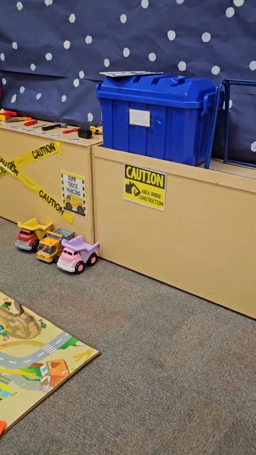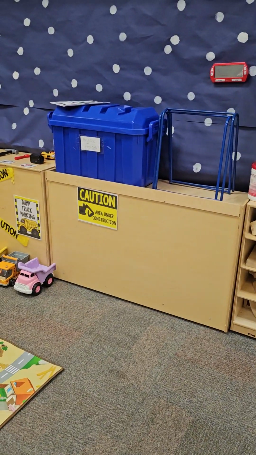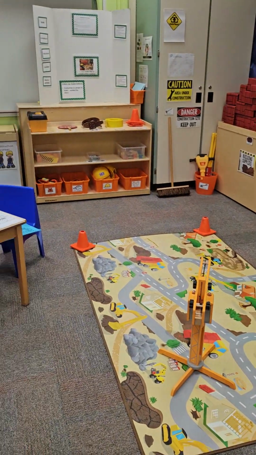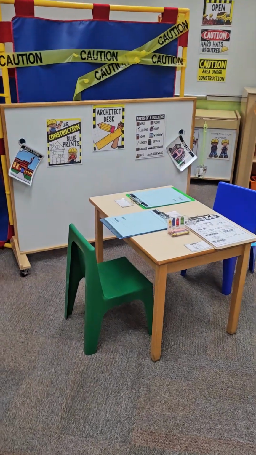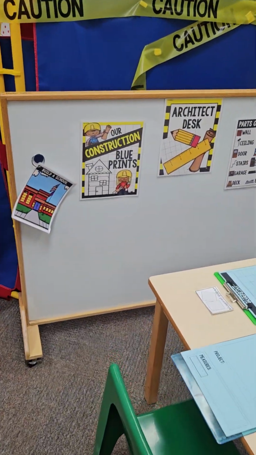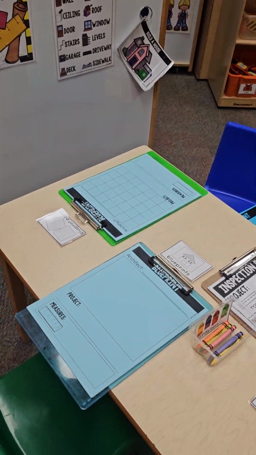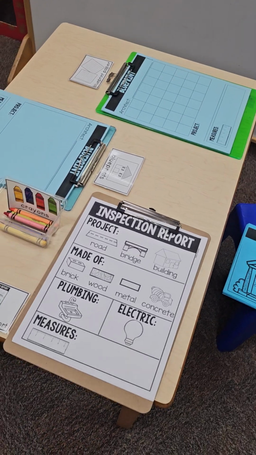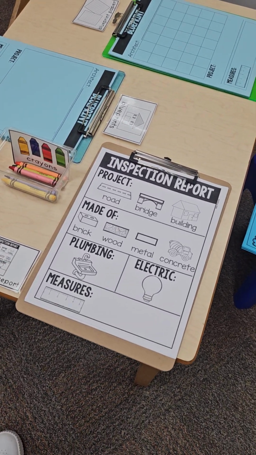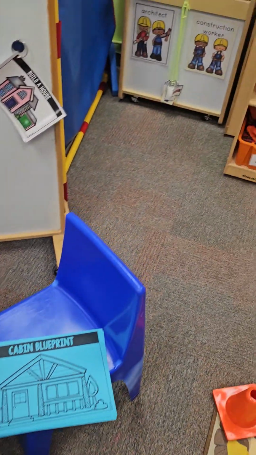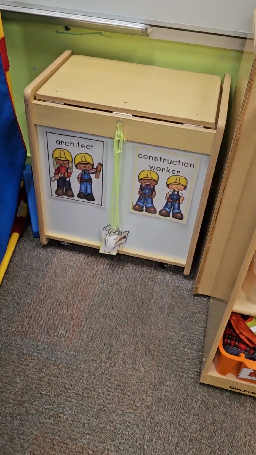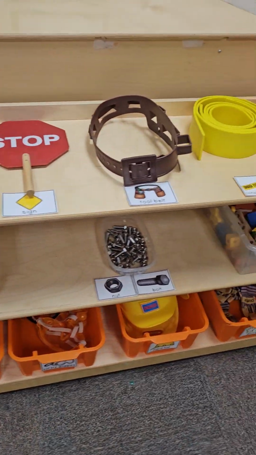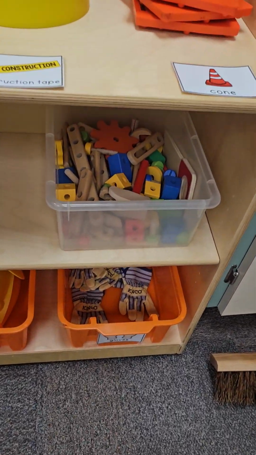Then we have construction. So ISPD and ECSE, there's your tab for other activities if you need them. Construction and engineering is this one. So we're going to start over here. There are plans that they can use. They have blueprints that they can make and look at and draw from, whatever they build, before or after. They also have an inspection report so they can check what they've built. There are role tags so they can decide if they want to be the construction worker or the architect. And then of course we just have all different kinds of things that they can use during construction.